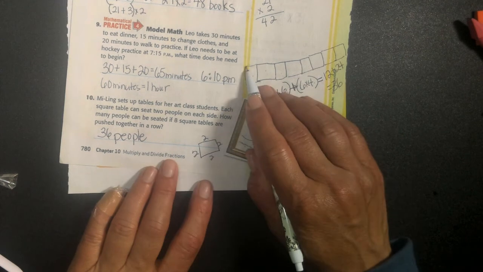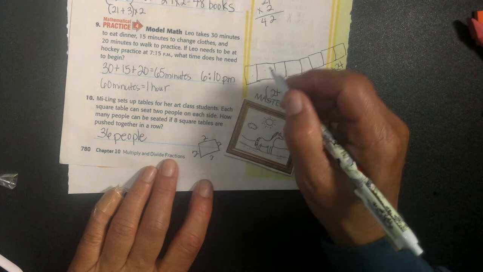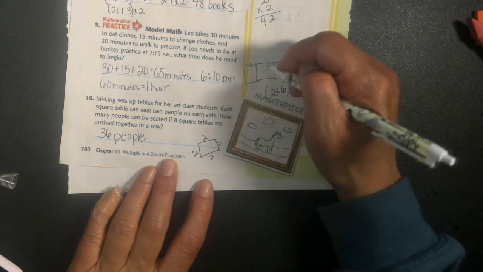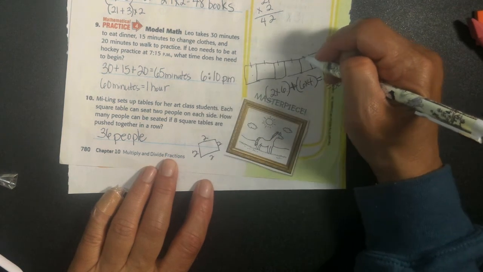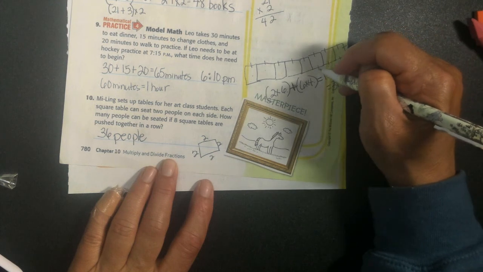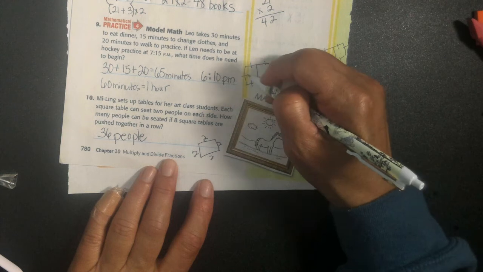So I drew my picture of 8 tables, and then I'm going to just count my sides, right? And when I do that, I kind of cross them out so I don't double count anything. I'll go 2, 4, 6, 8, 10, 12, 14, 16, 18, 20, 22, 24, 26, 28, 30, 32, 34, 36.